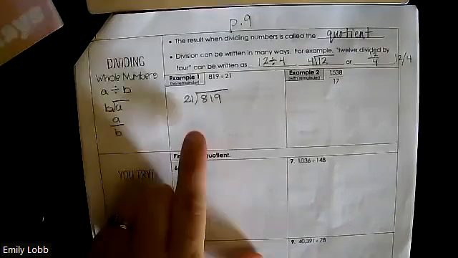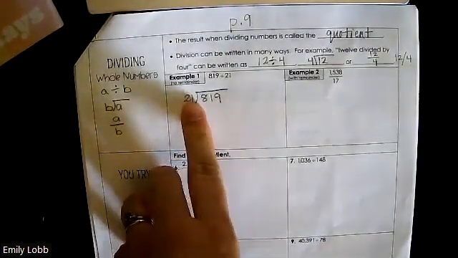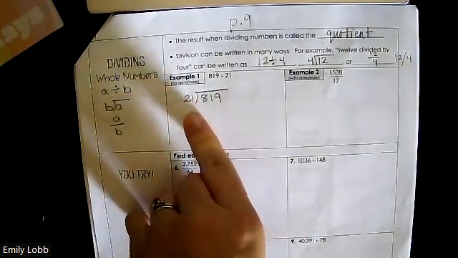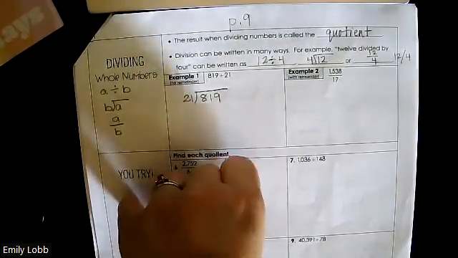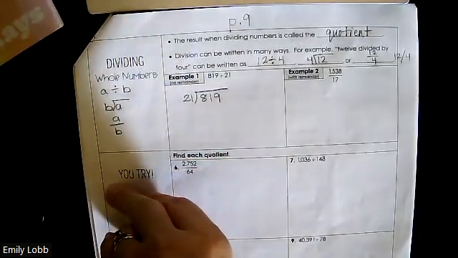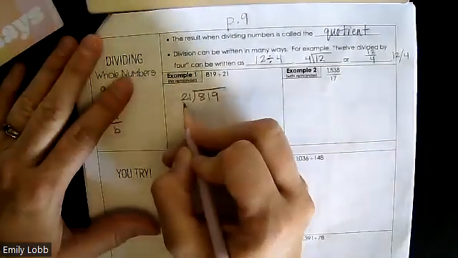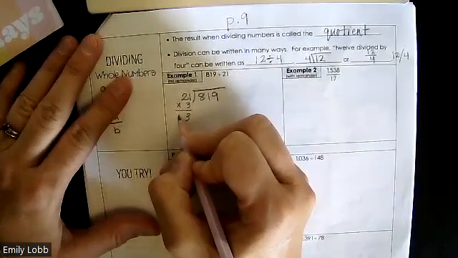Okay, so 21, if we count by 21s, 21 plus another 21 would be 42, plus another 21 would be 63, plus another 21 would be, so 84 would be too much, huh? So 3 times was what? We said that was 63.